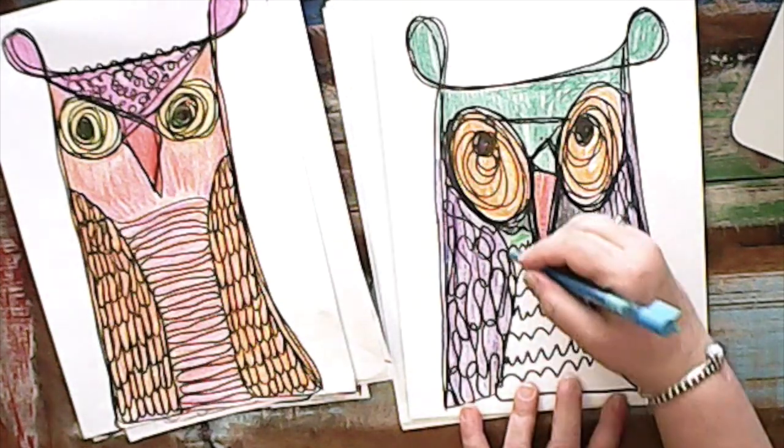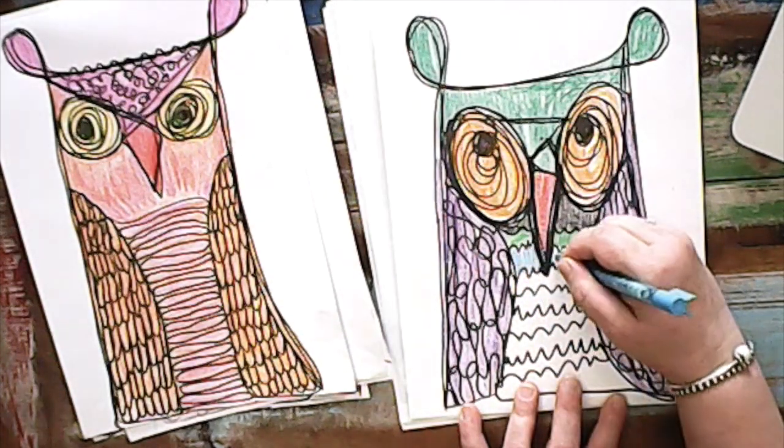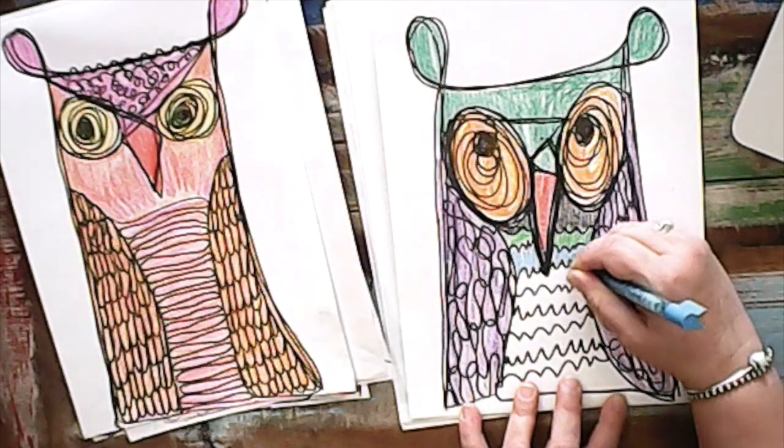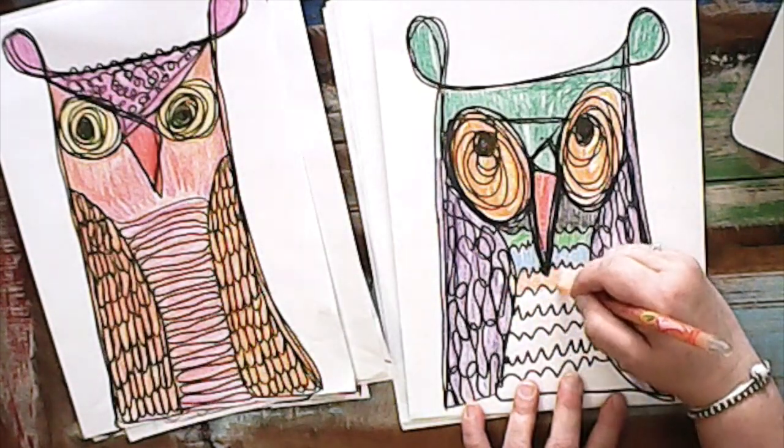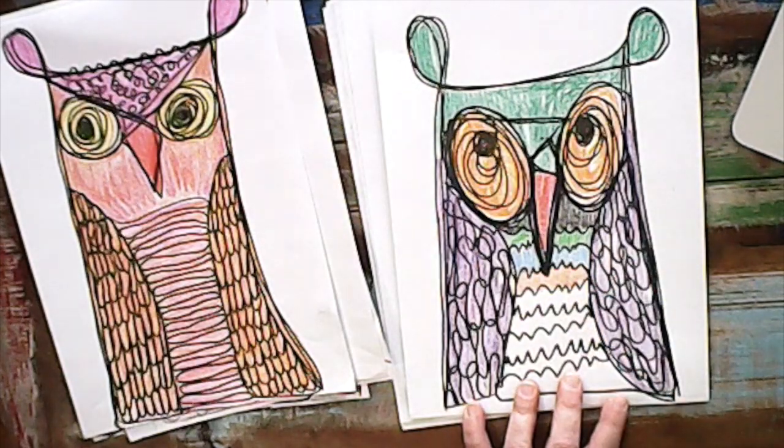I'm going to enjoy colouring the rest of my owl in. And I will see you next time. And next week is the last lesson of the term. So we have to do something super fun that week.